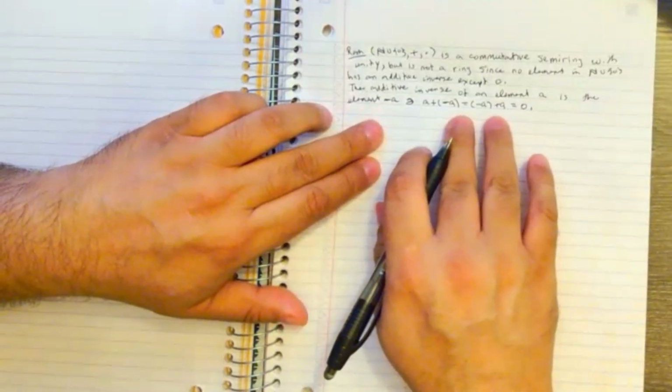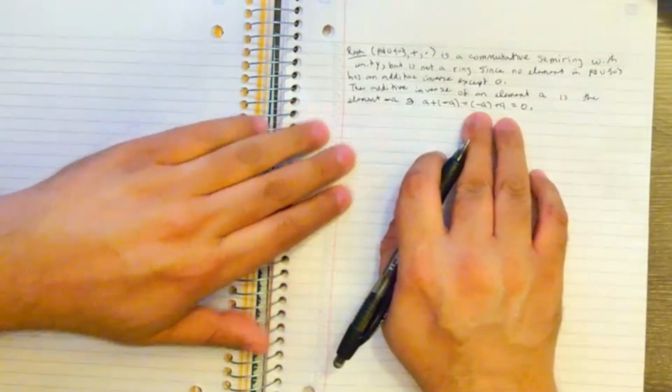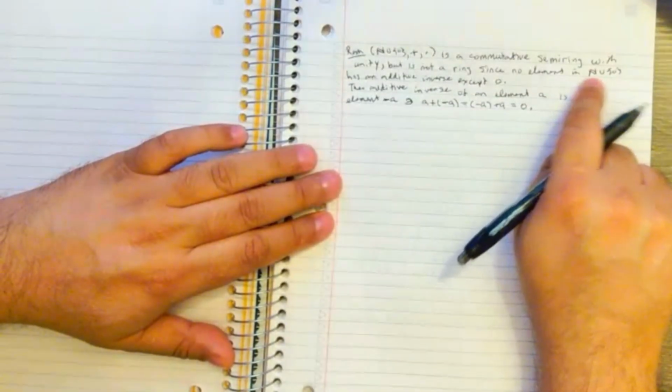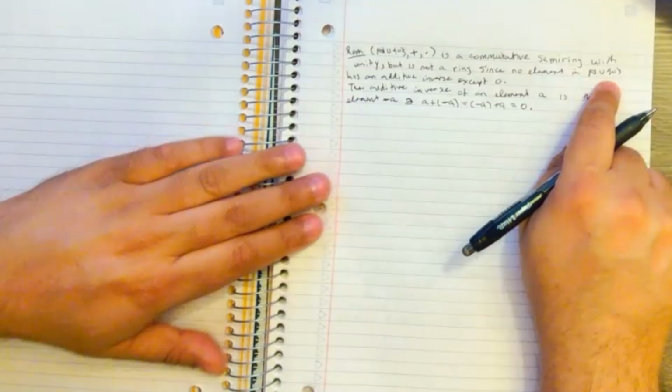And so additive inverses occur as pairs, but no element except for 0 has an additive inverse in the set of whole numbers.